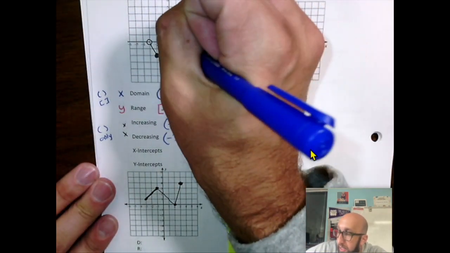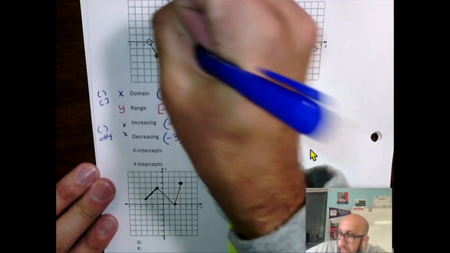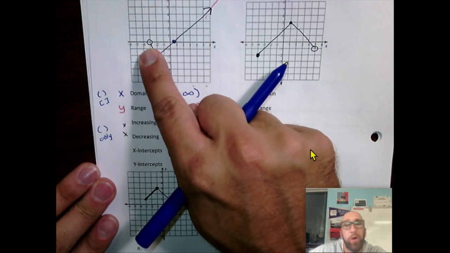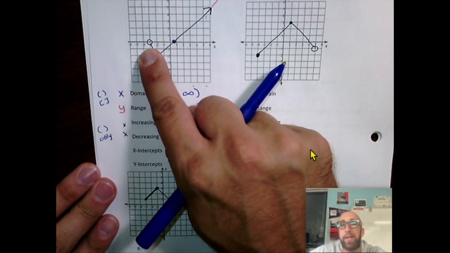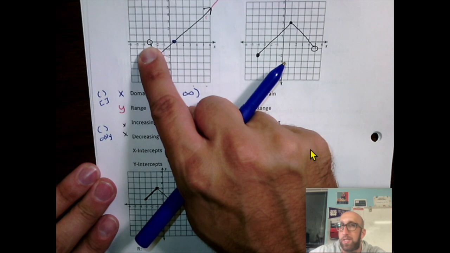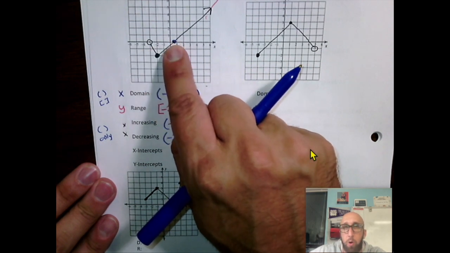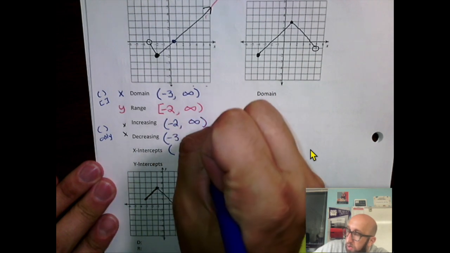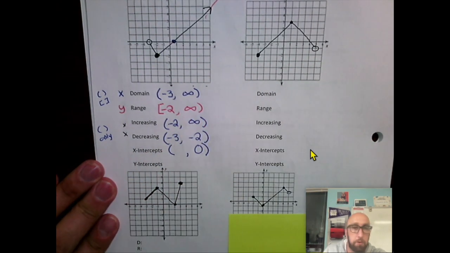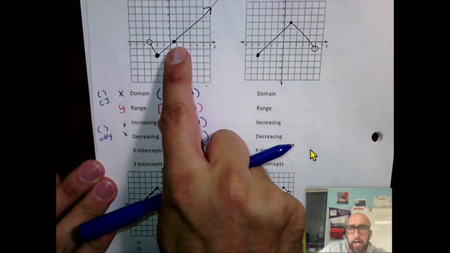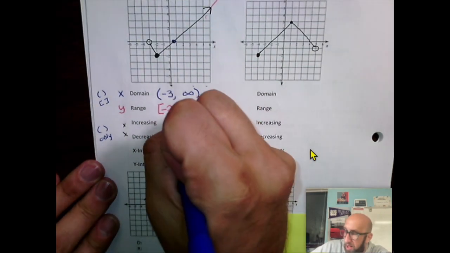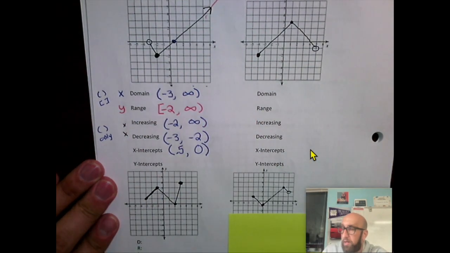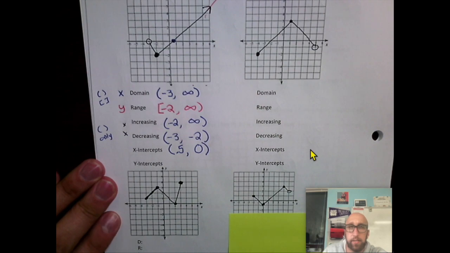We cross the x-axis right there, right there. We do not cross at this point because it's an open circle, so it does not cross over here, only to the right. So I'm going to write the x value here. The y value is just going to stay 0. The x value here, I'm going to call that a half, so 0.5. So (0.5, 0) is my x-intercept.